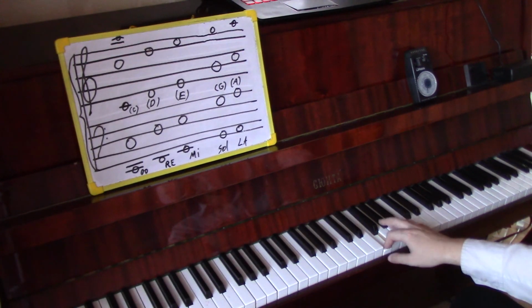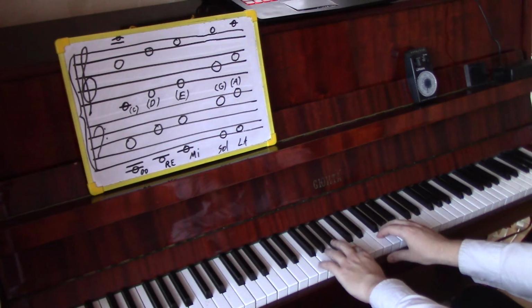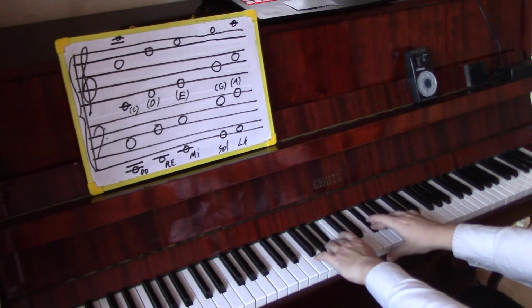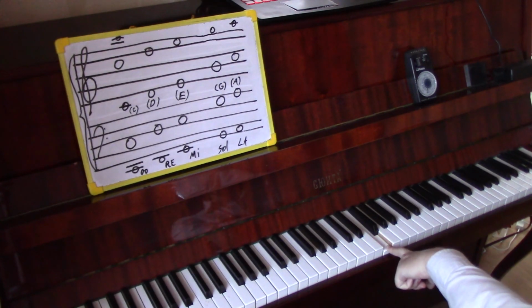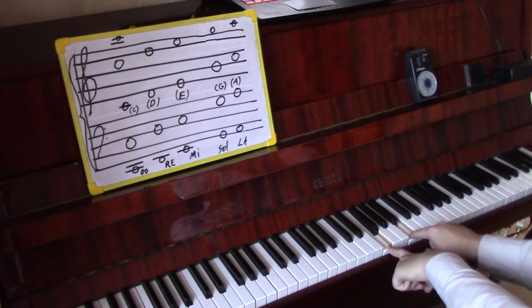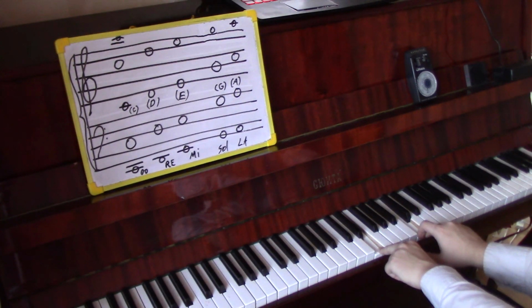So if Ti resolves to Do and Fa resolves to Mi, the names are different in C major. So this is Fa in C major, and this is Ti in C major. And they resolve the same way, just like this.